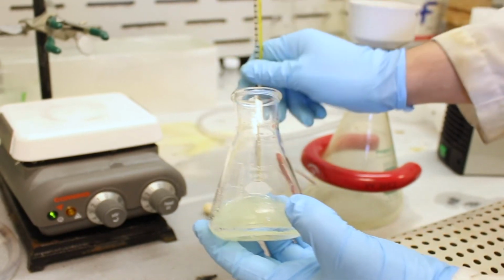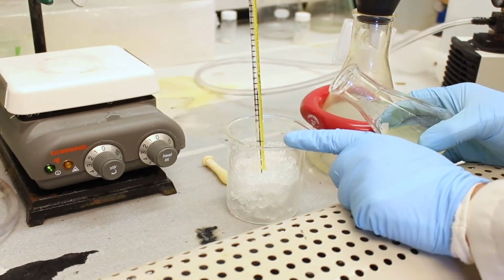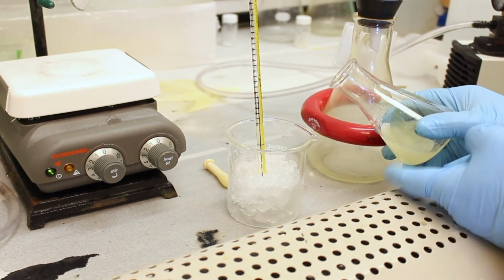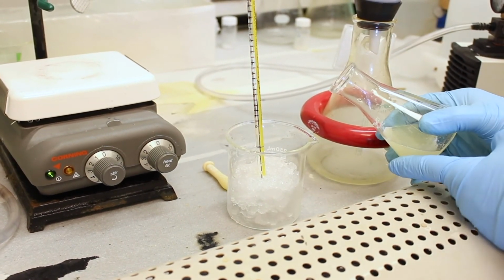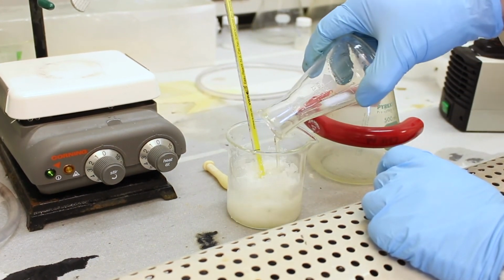So what we're going to do is take this mixture and pour it onto crushed ice. The reason we put it onto ice is because the sulfuric acid in here is exothermic when it mixes with water, so the ice helps keep the temperature very low. So there you go.